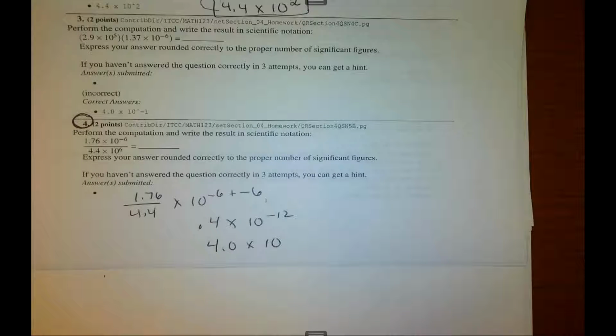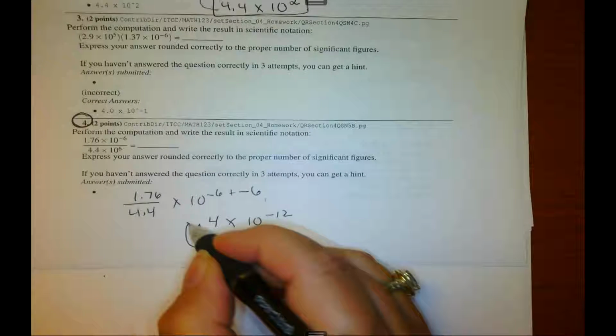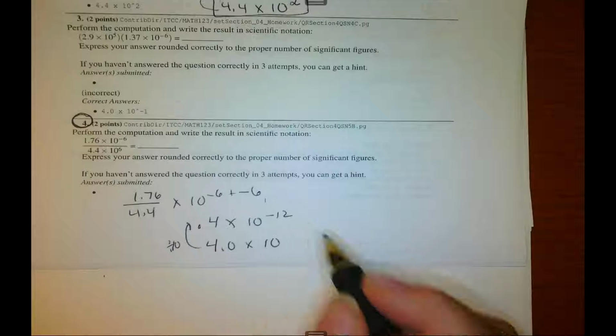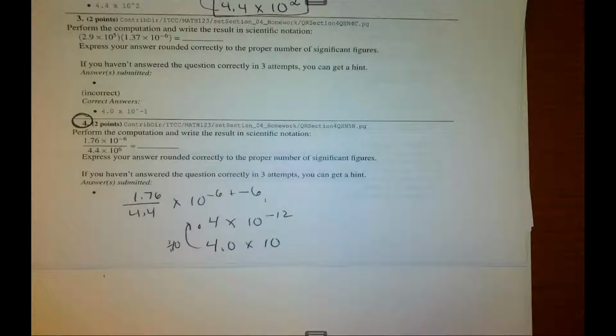What happens to that exponent? This is larger, so to get to a smaller, it goes down. We divide by 10, so we need to take 1 away. So from negative 12, it's going to become what? Negative 13.